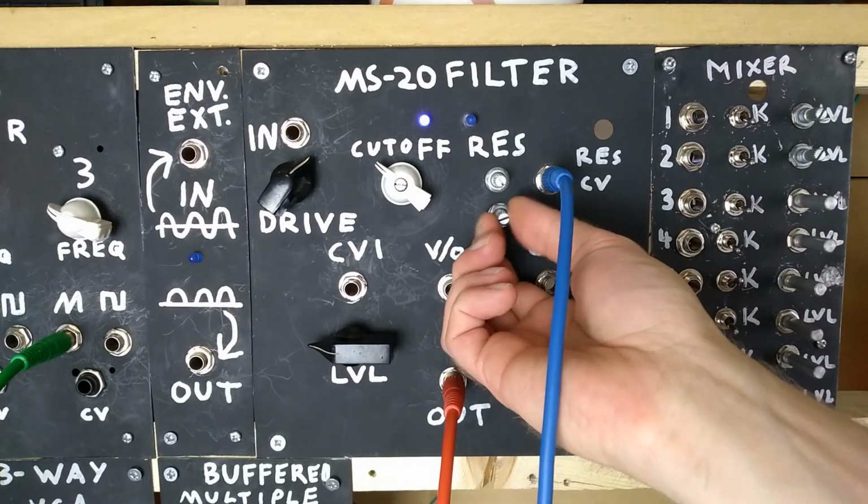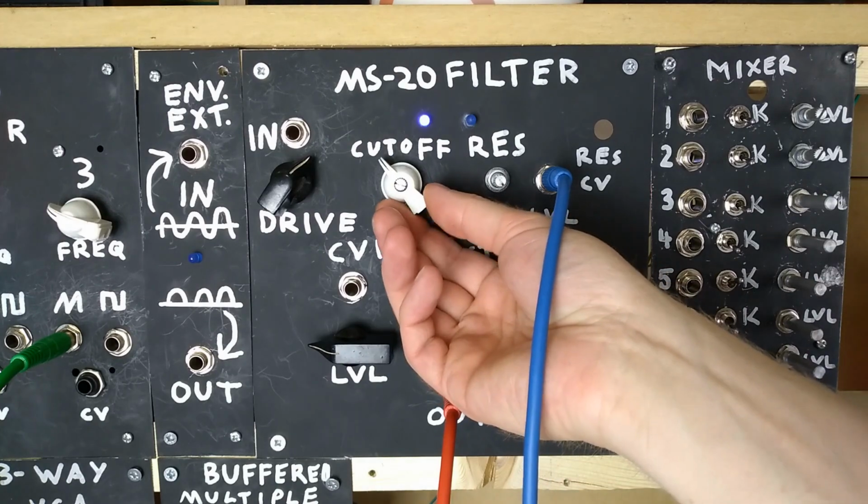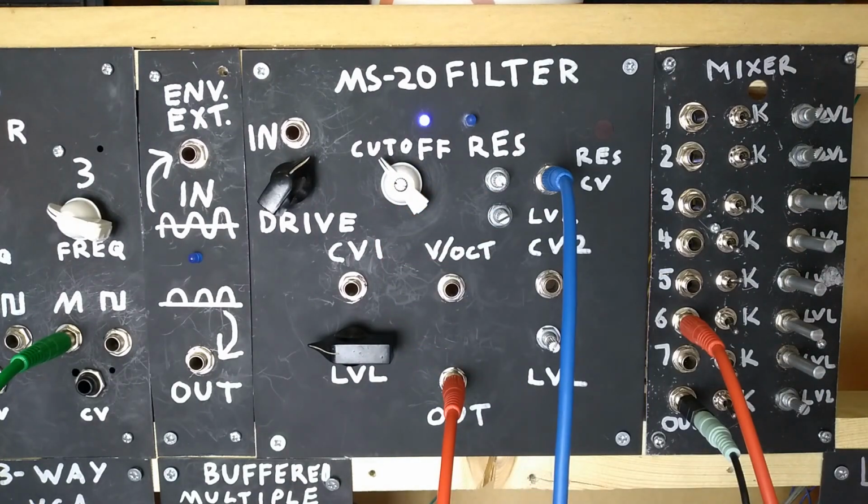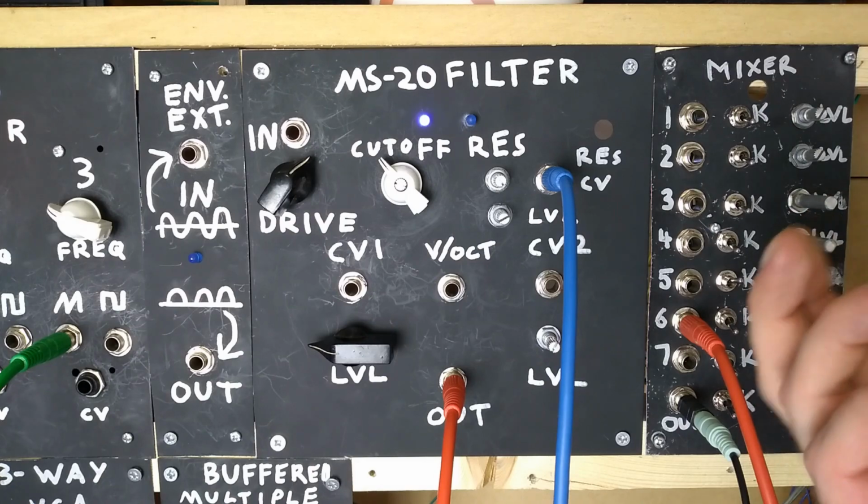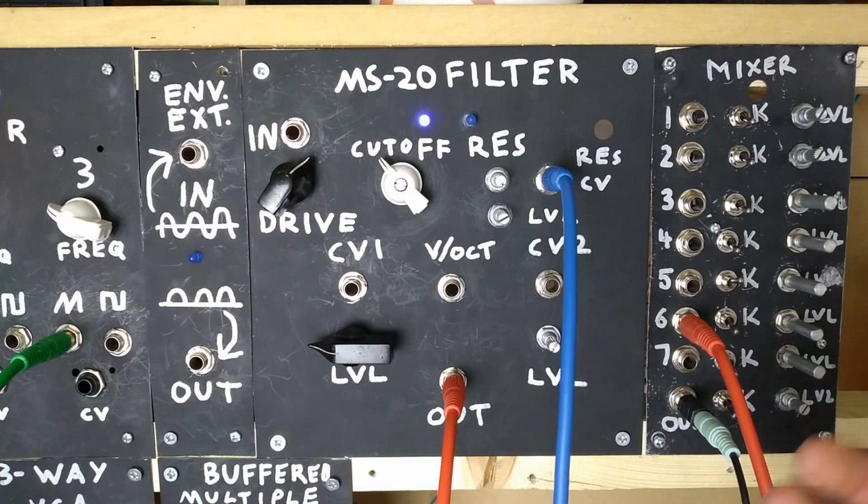Turn up the level. And now you can hear how the resonance is being modulated by the rate of the LFO.